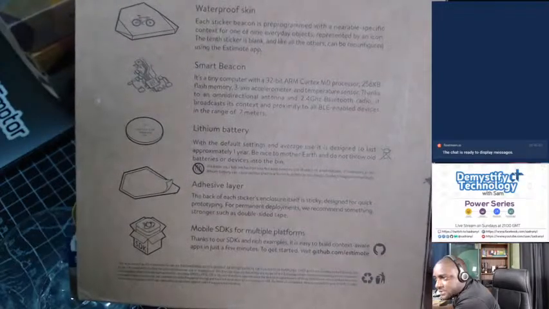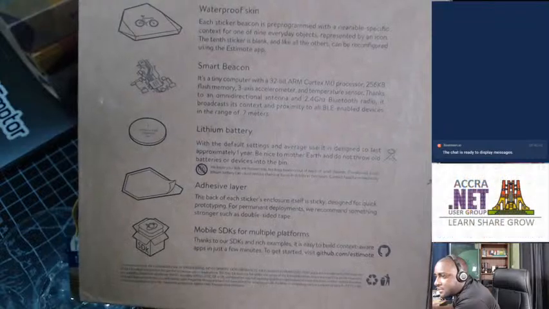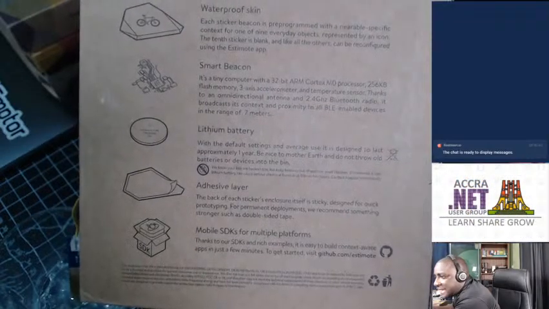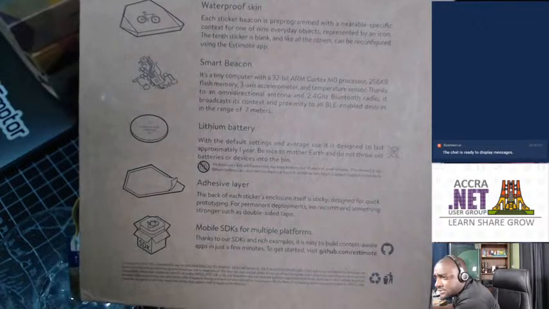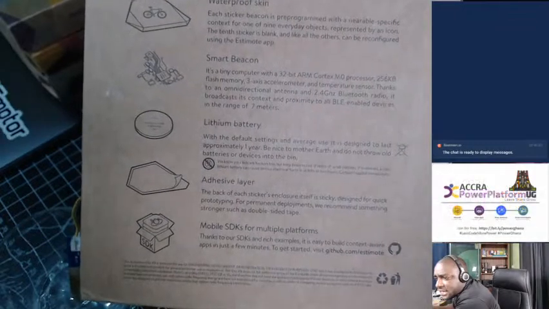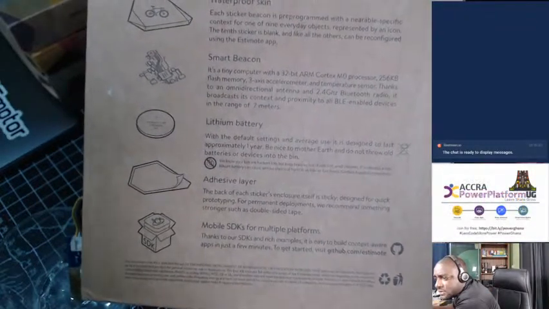It's a tiny computer with a 32-bit ARM Cortex M0 processor, 256 kilobit. So you can see it's more like a microcomputer in there. It has an omnidirectional antenna, 2.4 gigahertz, a lithium battery, is adhesive, and there's a mobile SDK for multiple platforms. If you want to build this into your application, you can do this.